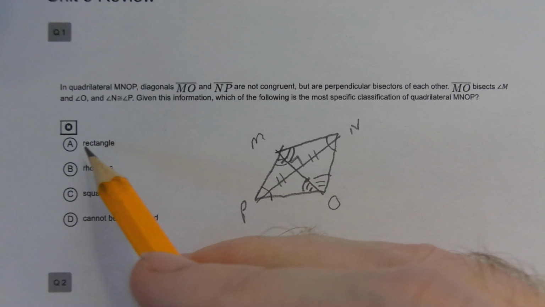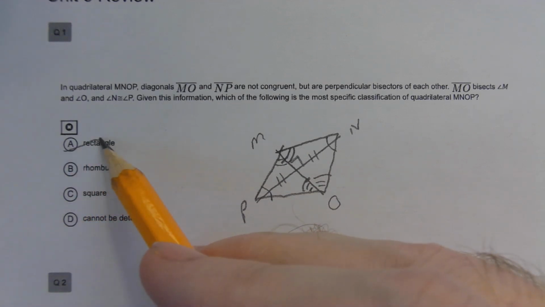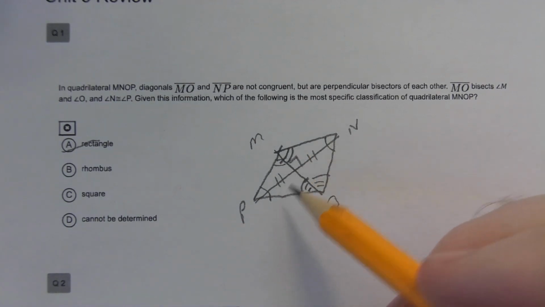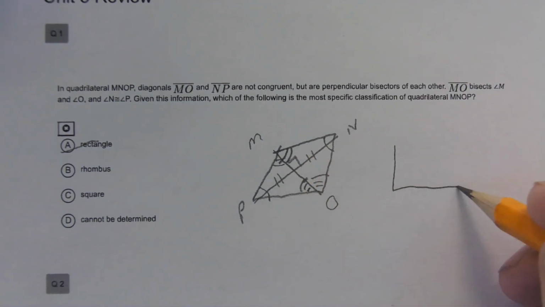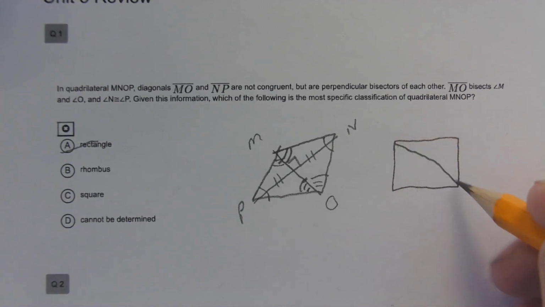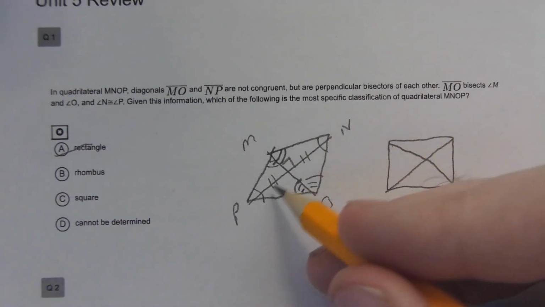Well, we can get rid of rectangle, because in a rectangle the diagonals are the same. If we look at a rectangle, the diagonals are the same length, and these diagonals are not the same length.